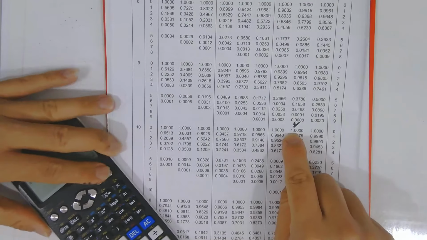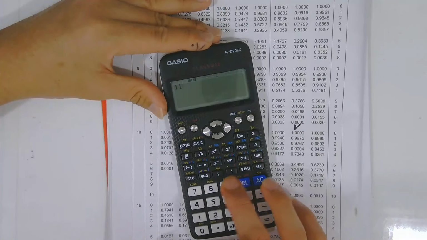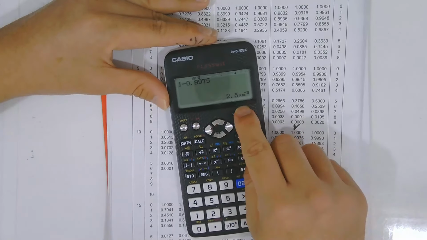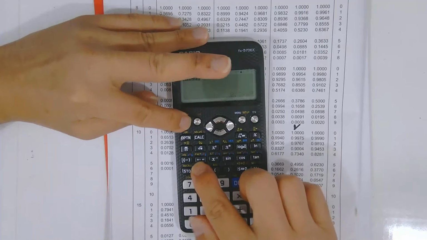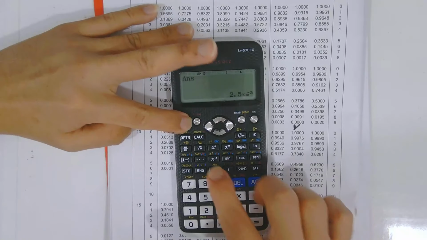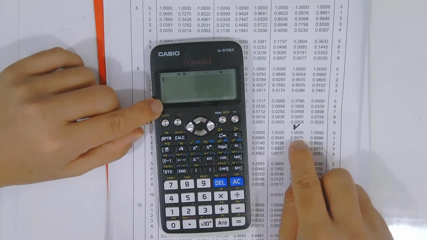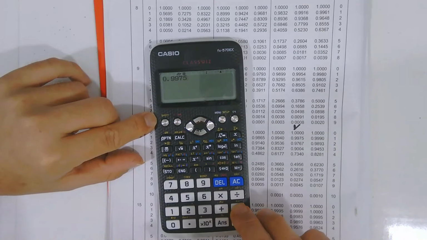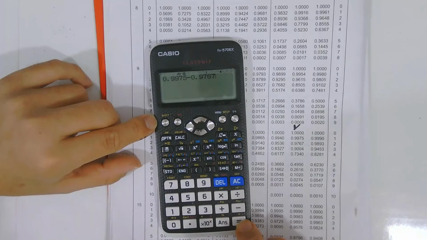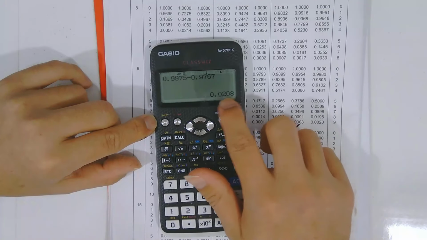Okay, I show you one by one, so that you do not feel bored. So you see, these are the two consecutive values. If you take 0.9975 minus away 0.9767, I get 0.0208.